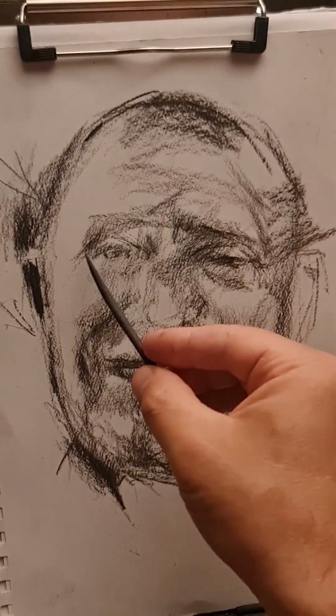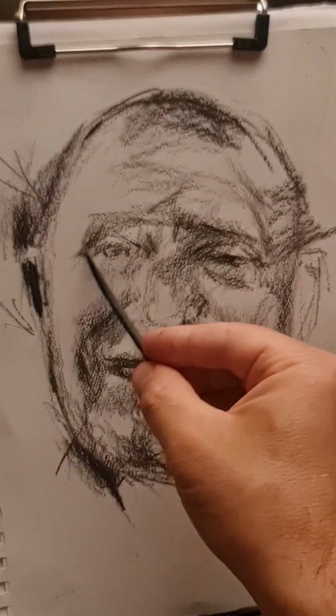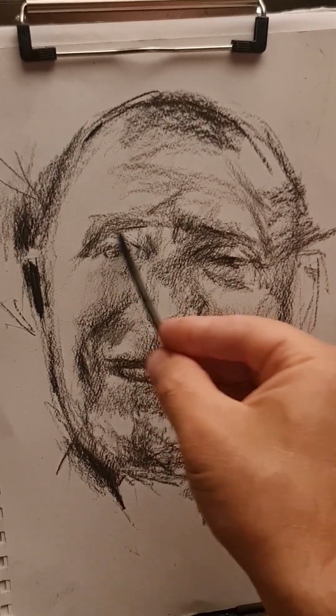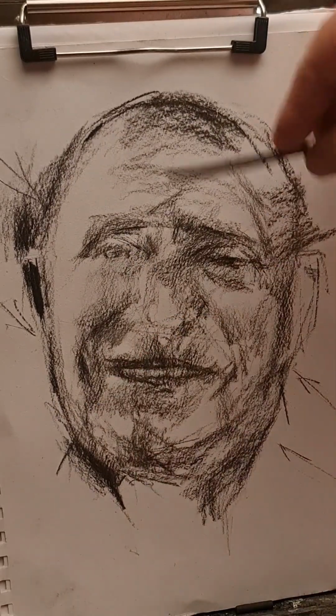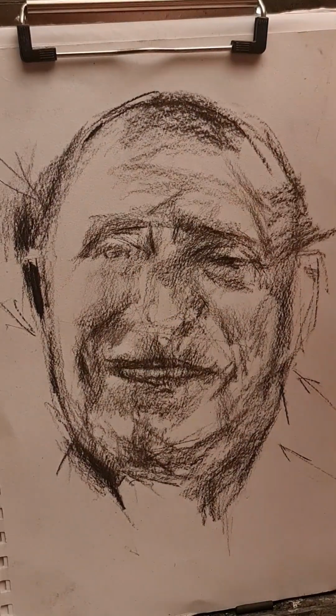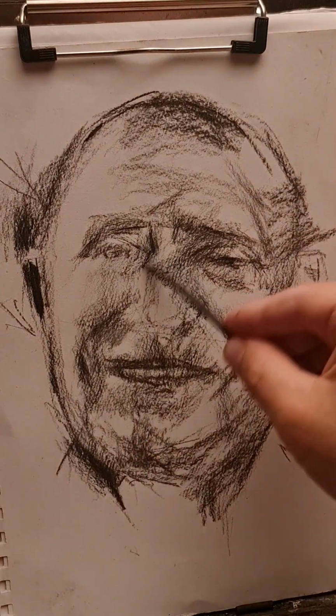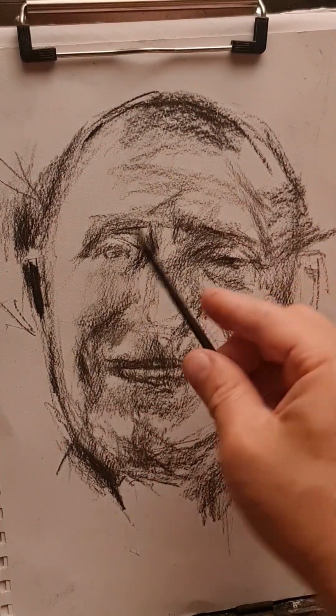And a bit of eyebrow. Where the nose is, tear duct.